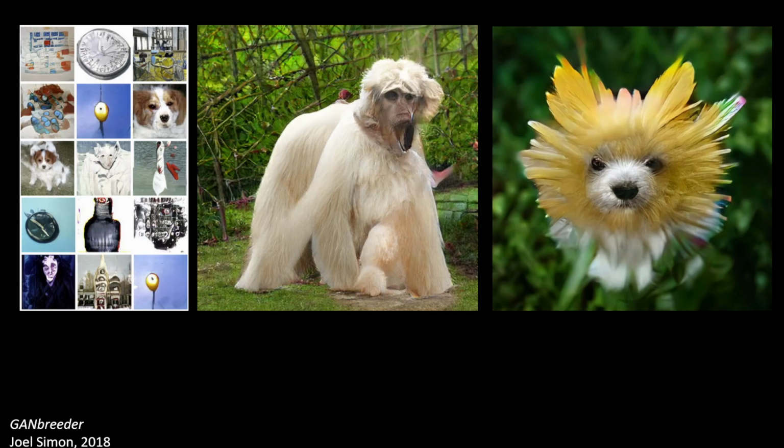I think that may be partially what's going on here, right? We could say, okay, I've got the style vector from a daffodil and the style vector from a dog, and I can produce the image that I see on the right, right? We were looking at StyleGAN from the perspective of trying to mix images of the same class, but GAN Breeder was using it to mix images of totally different classes.